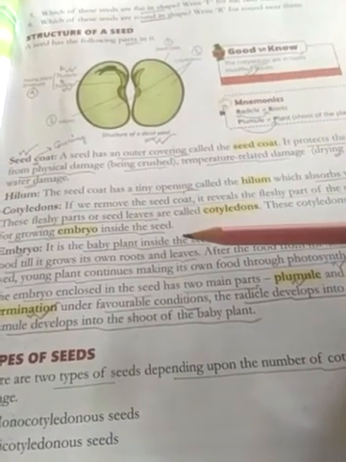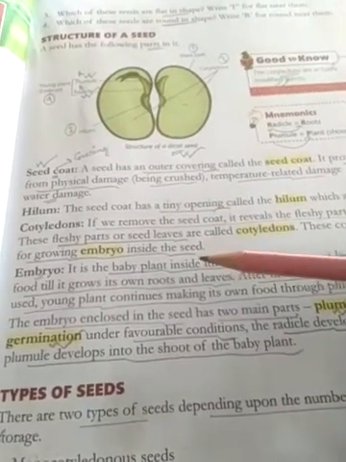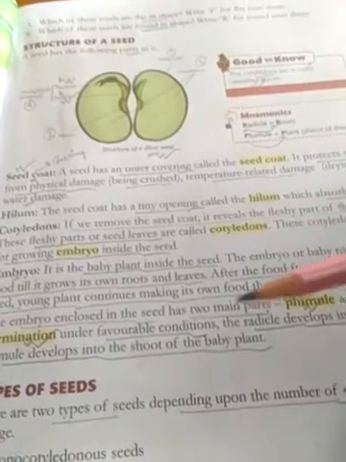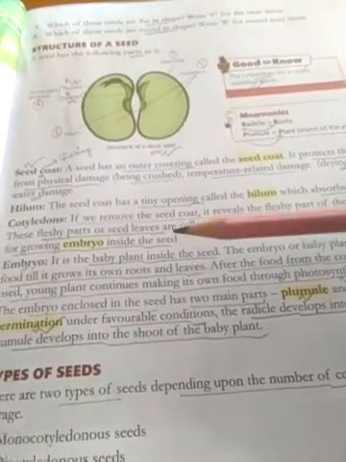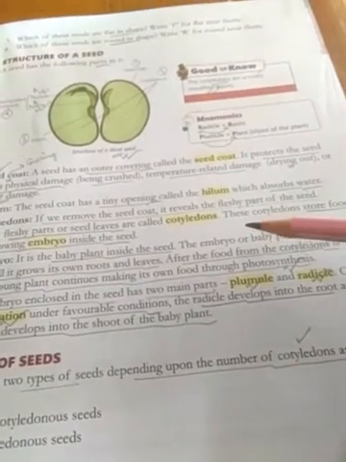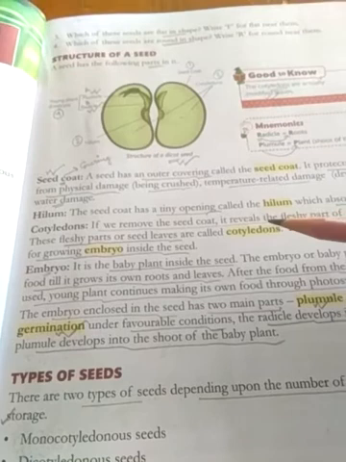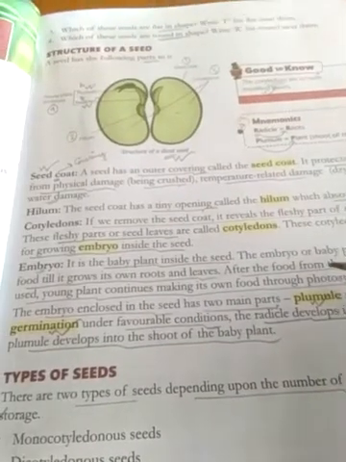The seed coat has a tiny opening, and this tiny opening will be known as the hilum, and the main function of the hilum is to absorb water.